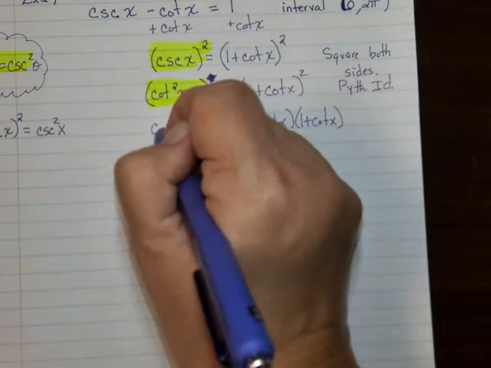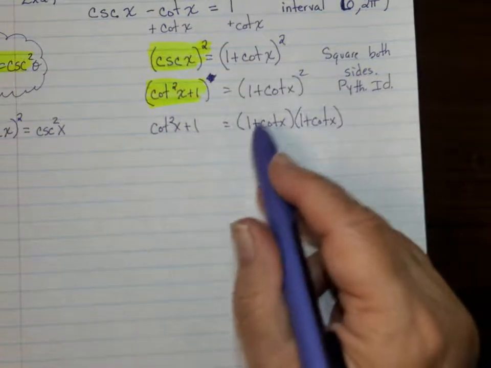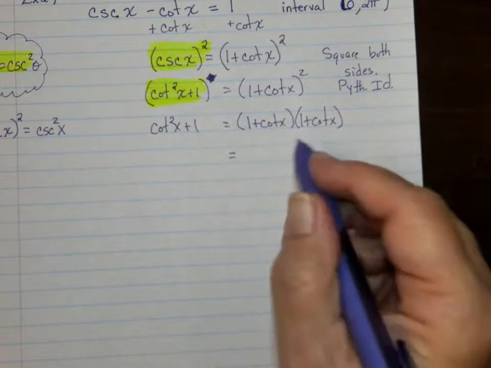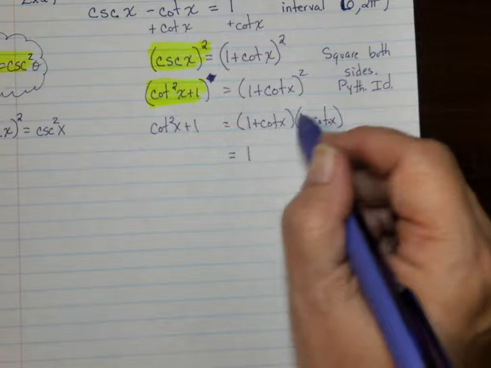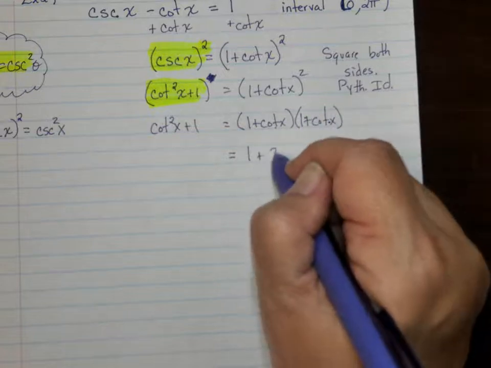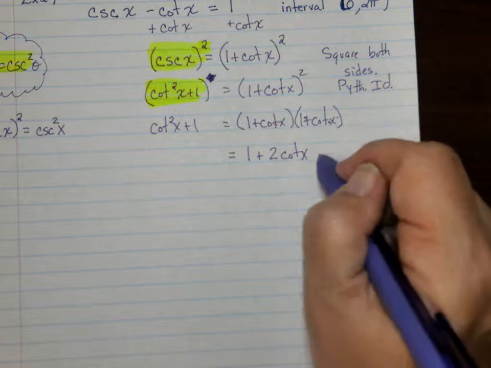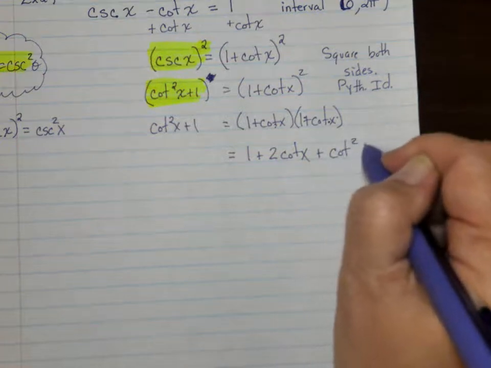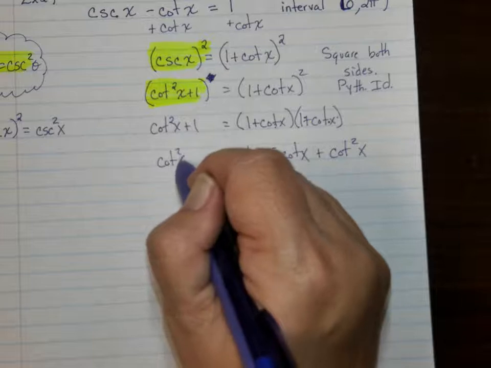I'm just going to bring this guy down. So we're going to go ahead and multiply these two binomials. 1 times 1 is 1. Cotangent x and another cotangent x, that'll give us 2 cotangent x's. Cotangent x times cotangent x will be cotangent squared x. And just bring this guy down again.